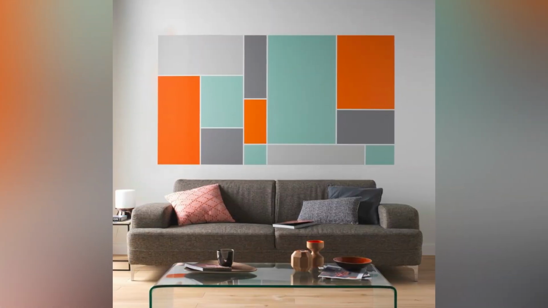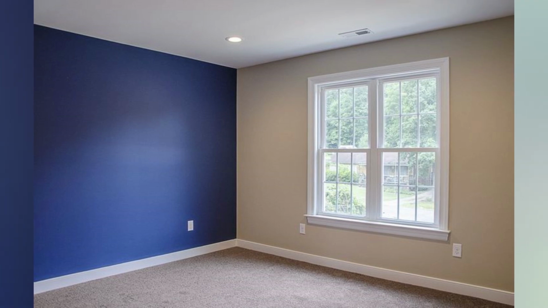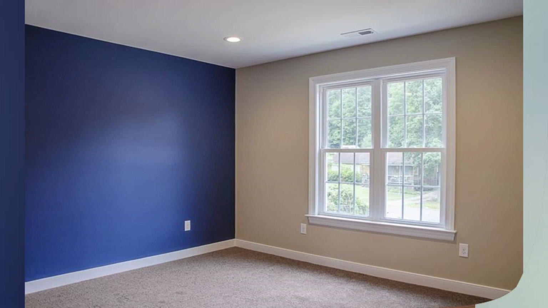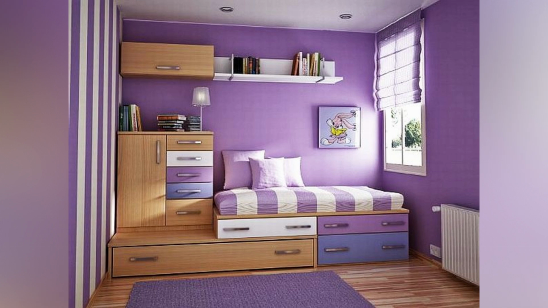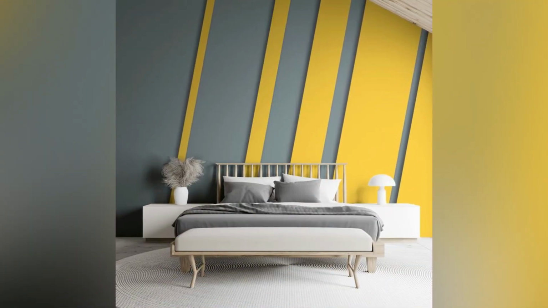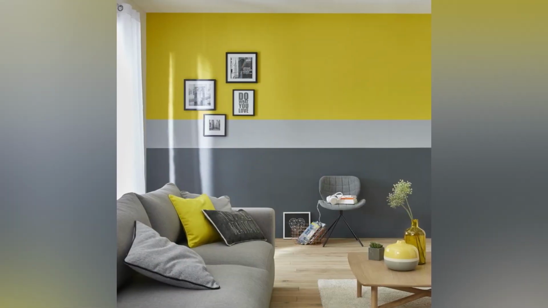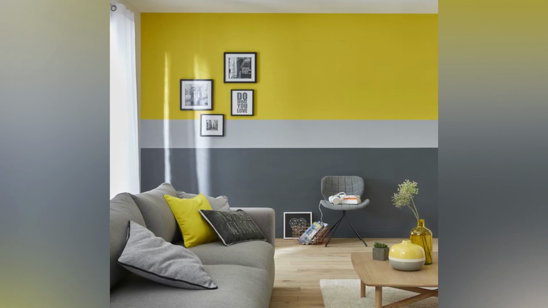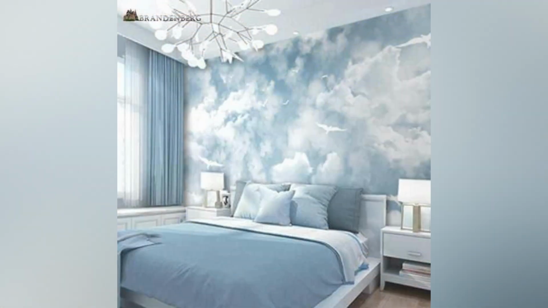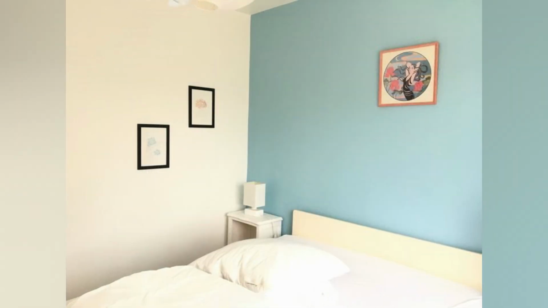Geometric shapes. Create a focal point with large geometric shapes like triangles, hexagons, or circles. This can add a contemporary or artistic feel to the space. Mural wall. Consider painting a mural on one wall, whether it's a nature scene, cityscape, or abstract artwork. Murals can be a stunning focal point in any room.